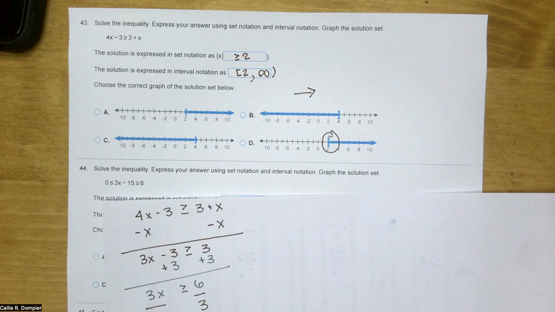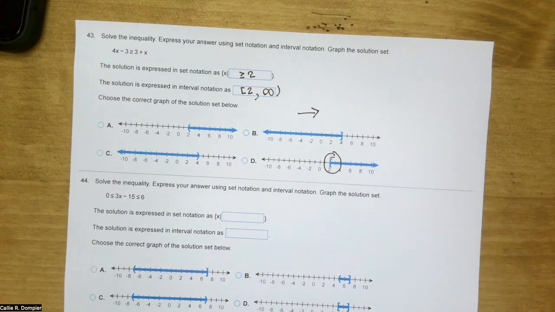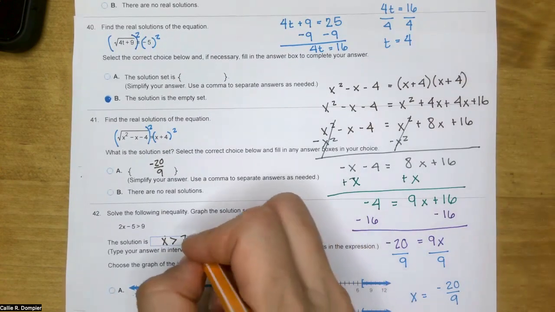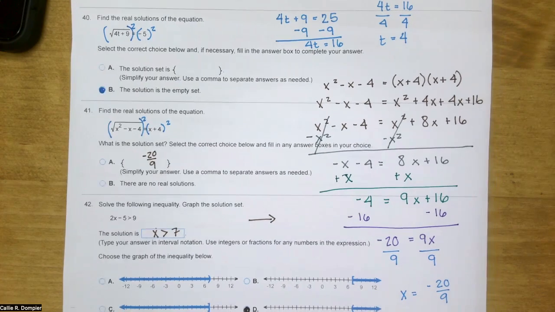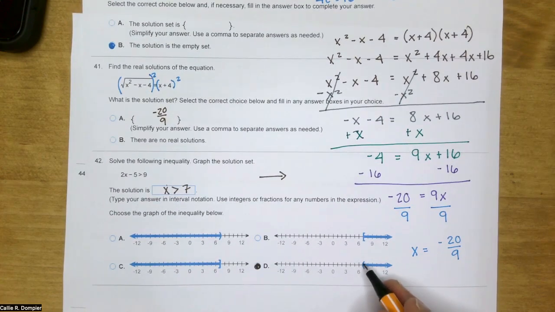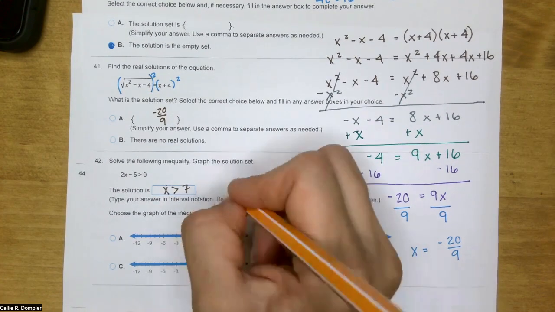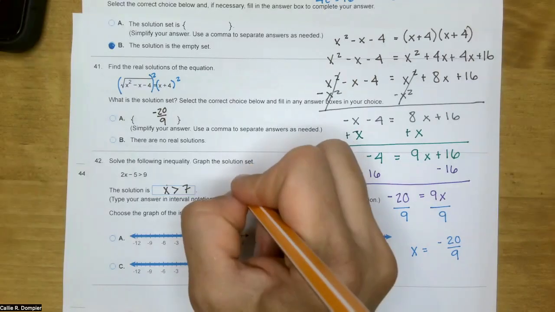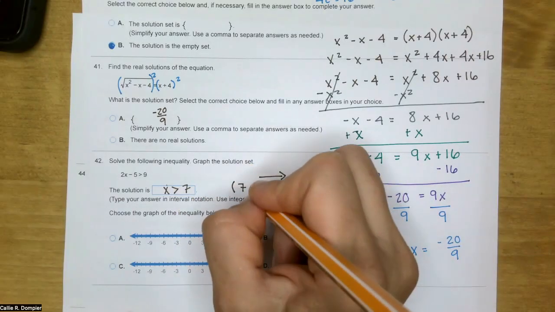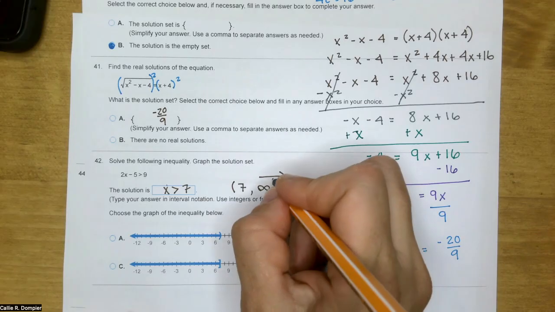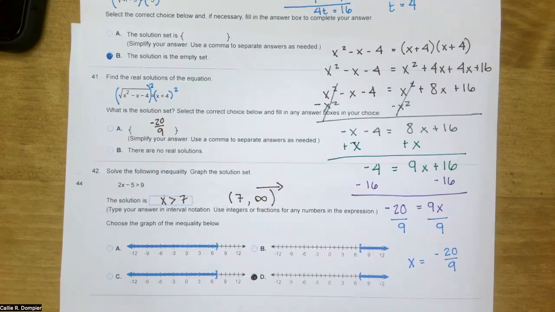Okay. I think for 42, I was supposed to put it in interval notation. So in interval notation, it's confusing for me too. So I just look at my graph that I already chose. I started with a parentheses. I started at 7 and it goes forever. Forever always gets parentheses. Good.